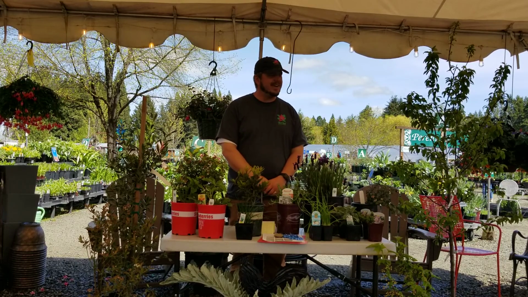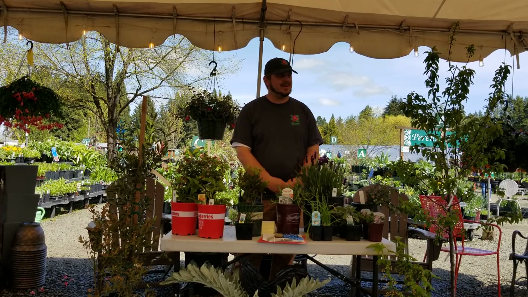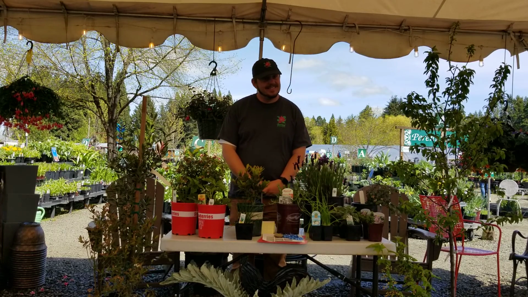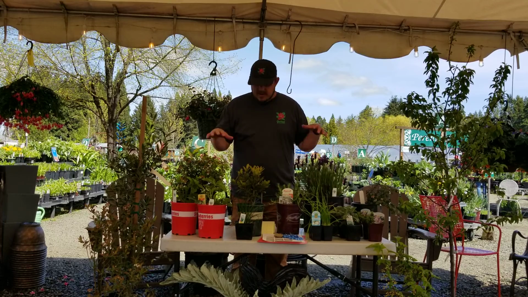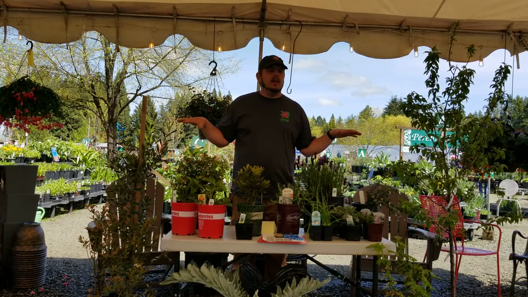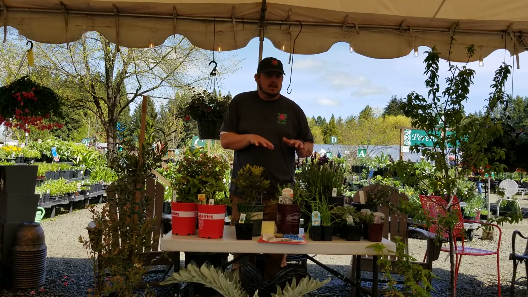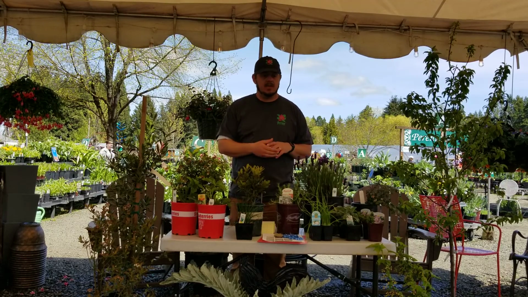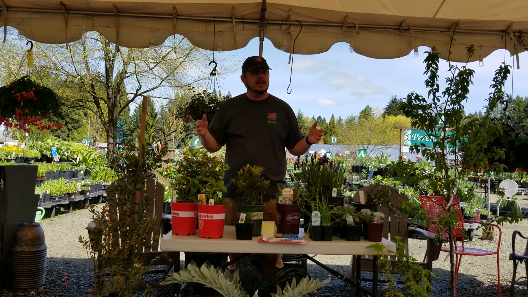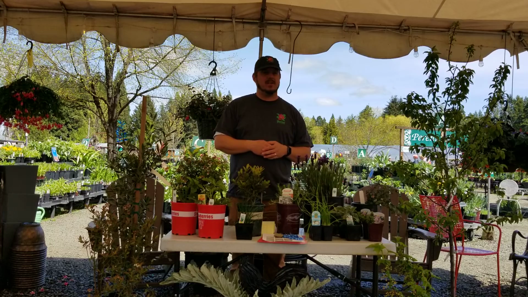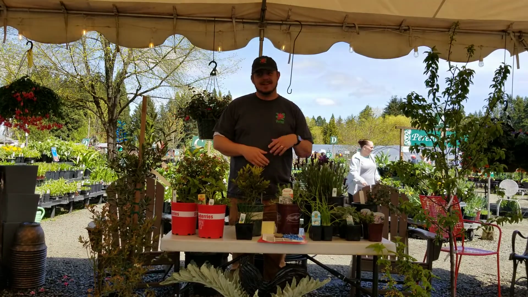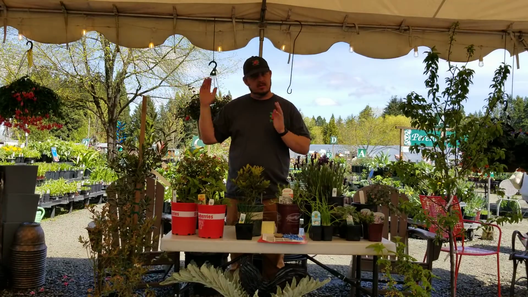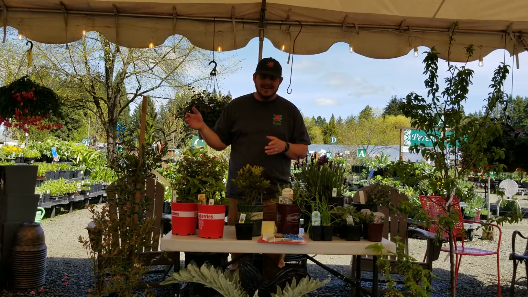Any other questions, folks? How about water? How much water do you typically use? On average, everything in here needs water every couple days in the heat of the summer. In the spring, that's based on the weather almost entirely. The summer is so much more predictable for us in Oregon. From mid-June through August, we don't get much in the way of rain at all.